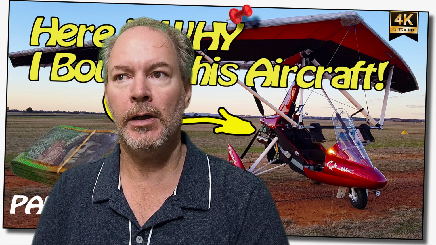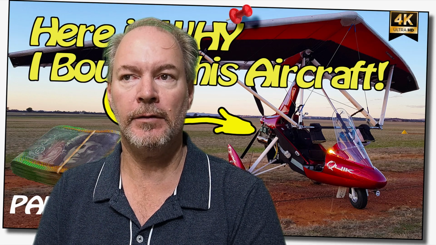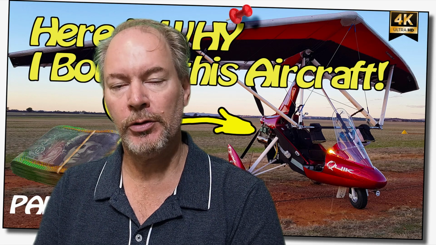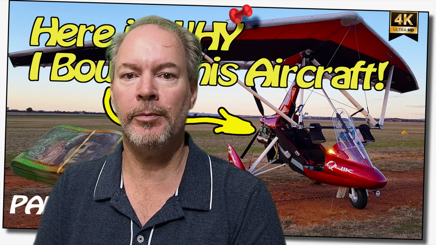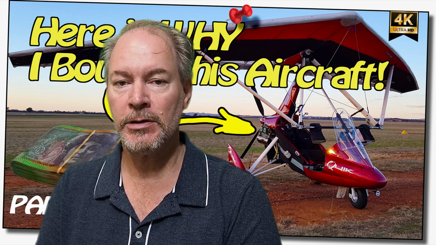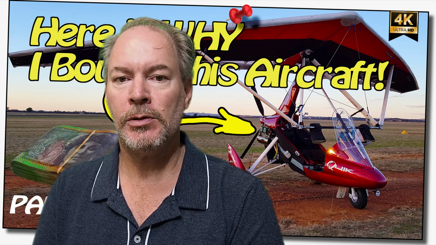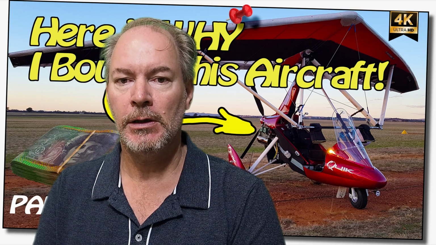The airborne equipment aircraft, they've now got a new model which includes 100 horsepower, but we'll be looking at the previous model that was available to me at the time, which was the 80 horsepower. It was called the M3 Sport.